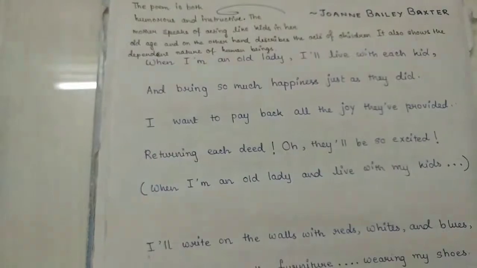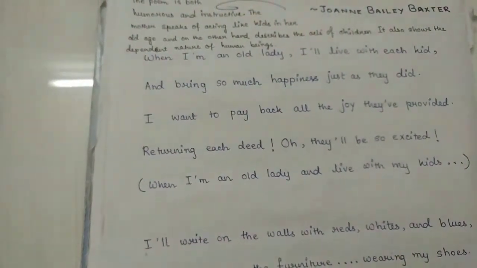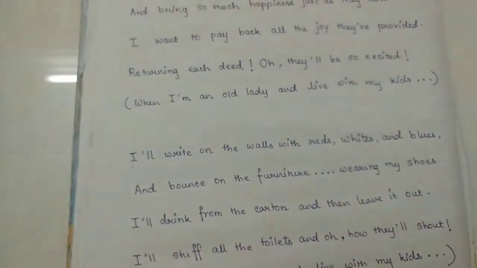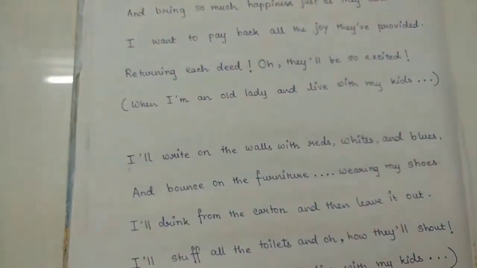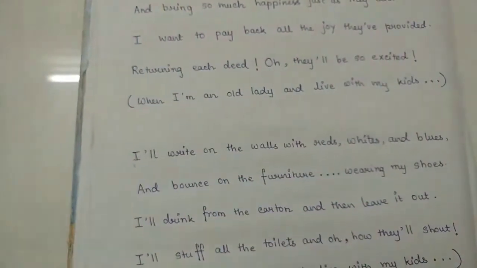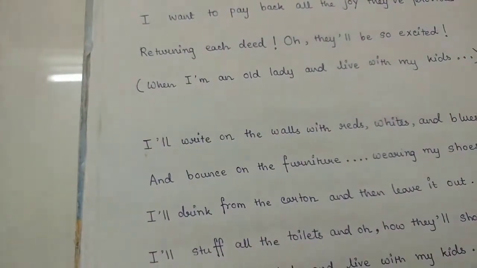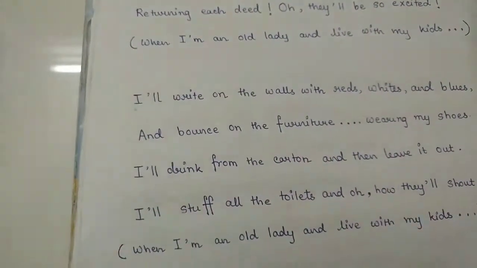These lines are very simple. That is the reason I've not gone into the minute details. As and when I explain, I'm sure you're going to understand them. So she wants to pay back all the joy that they have provided, paying them for each and every deed. When you hear that, you wonder whether there is a tone of revenge there. But no, it is not the case. It is meant to be taken in a light-hearted manner.